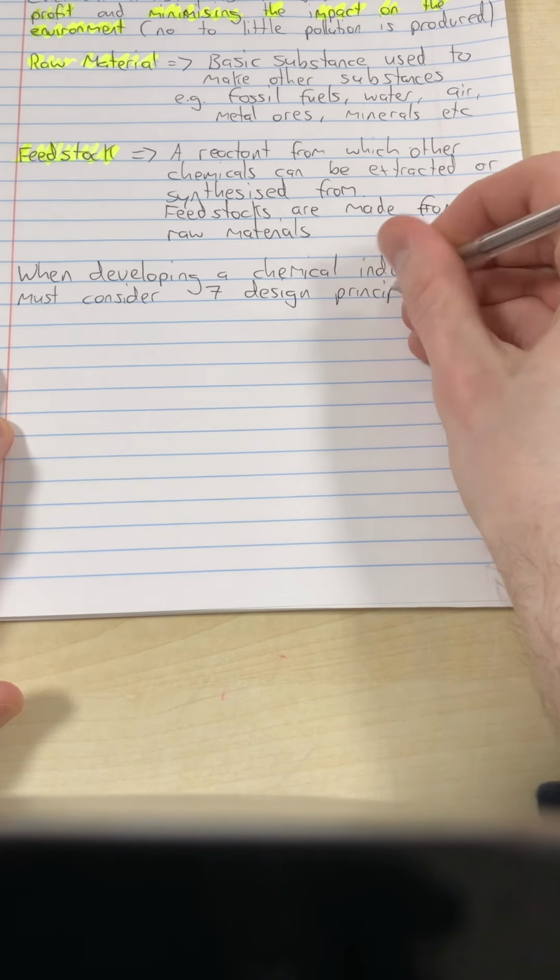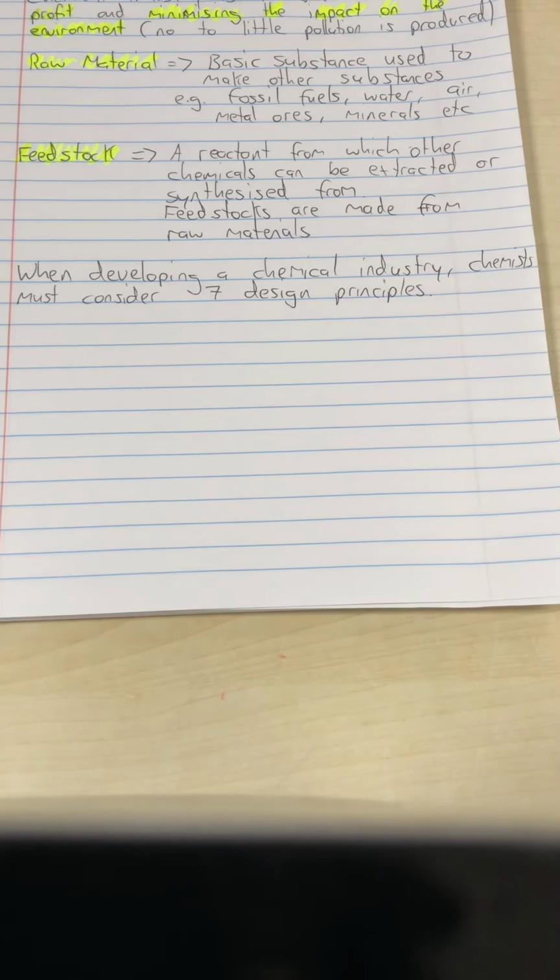Every time we're starting up a new chemical industry, we must consider these 7 design principles.